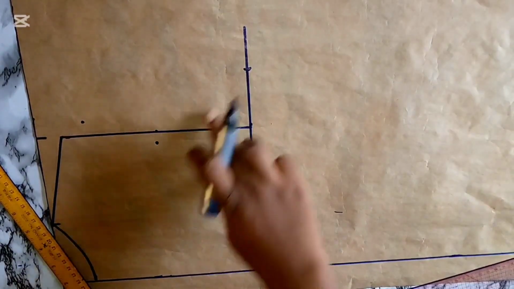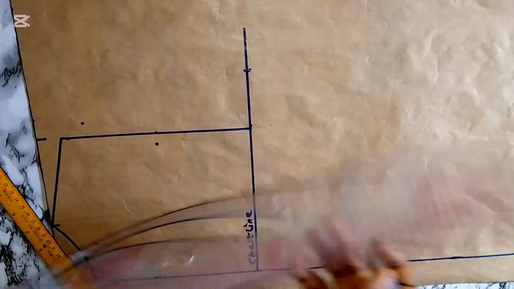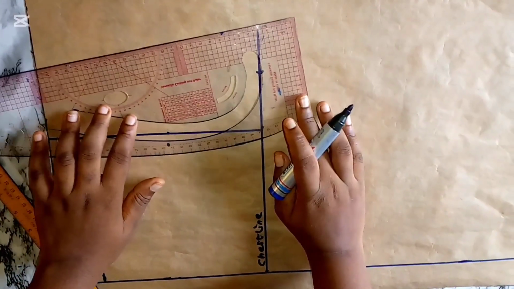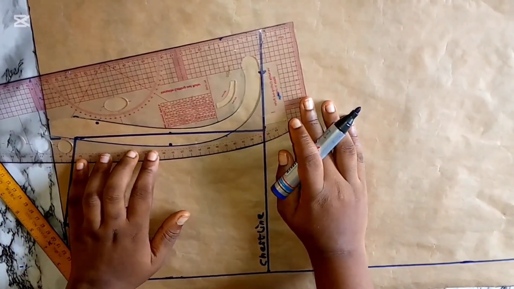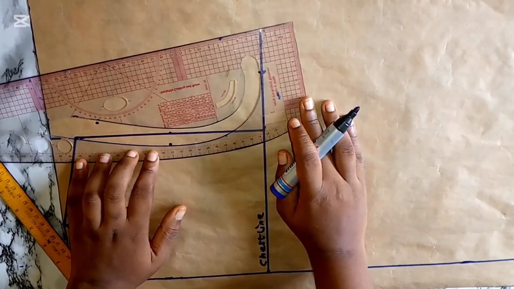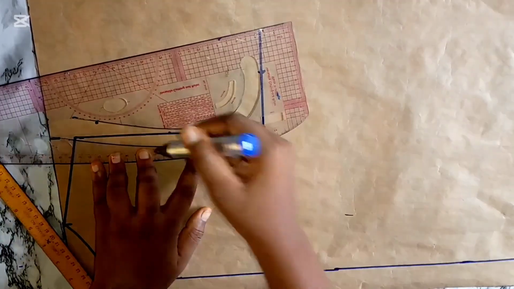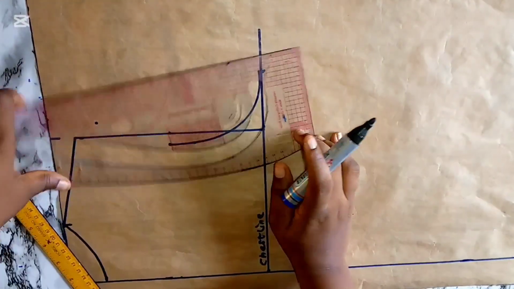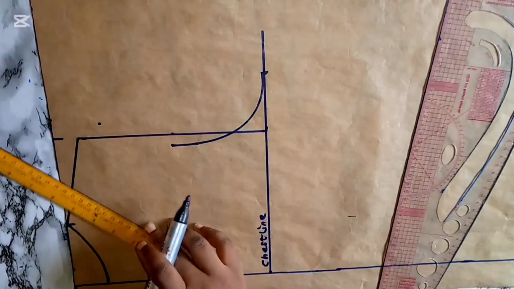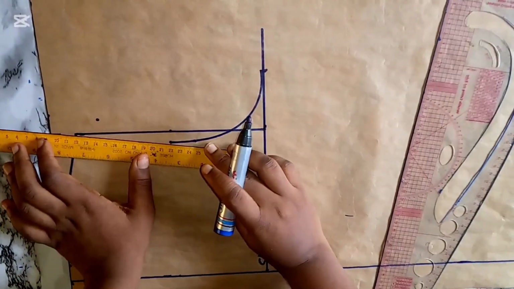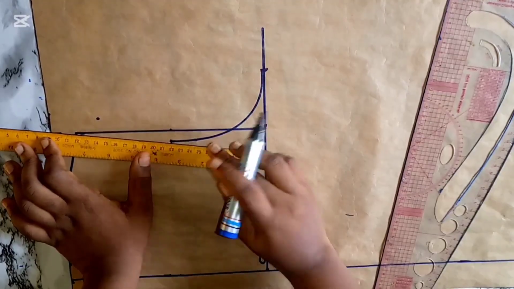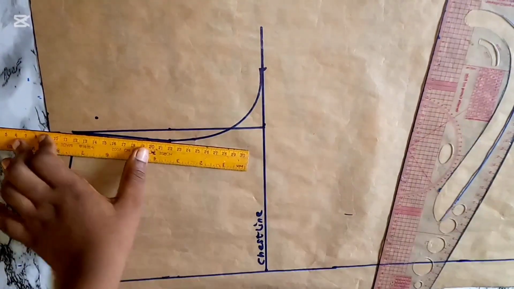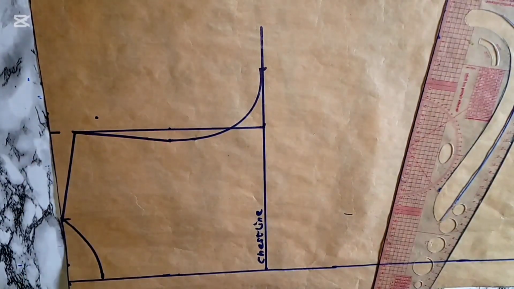So I'm going to use a curve to connect this. Remember, in the front we used 0.75 to create our armhole curve. Now at the back we use 1/2 inch. So take note: at the back we use half an inch, for the front we use 0.75, because the back armhole is not as deep as the front armhole.